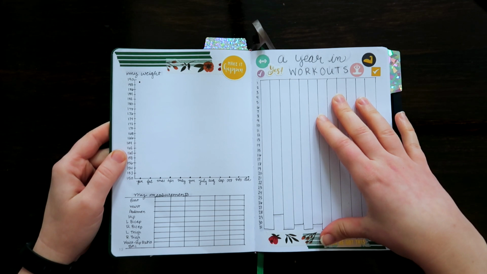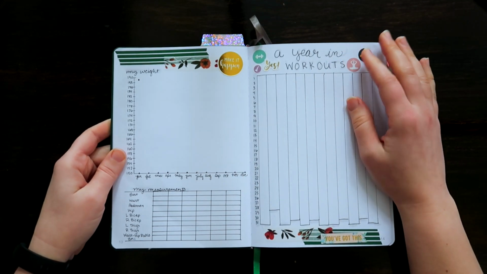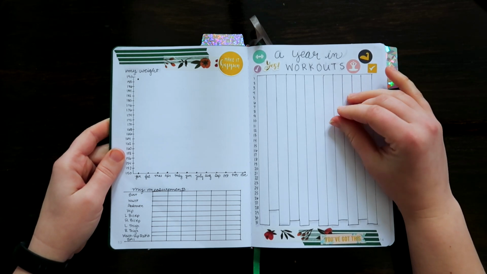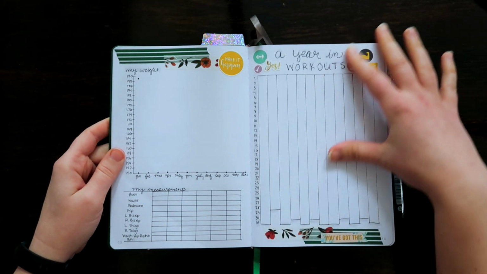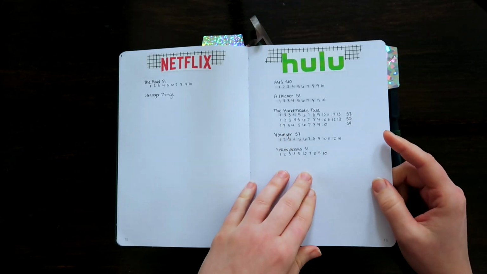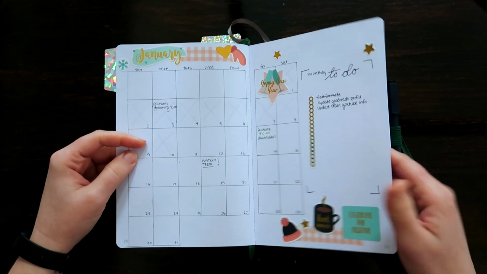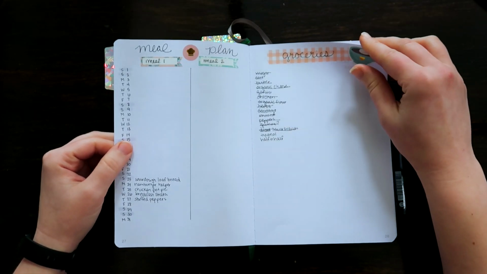When I start working out, I can actually put it in here, and I do want to start working on that soon. I'll be dropping down to part-time at my job, and I will definitely have more time to do workouts. These are just my spreads that I've been keeping track of what I've been watching, and I really like those. For January, I actually didn't do a lot of my spreads.